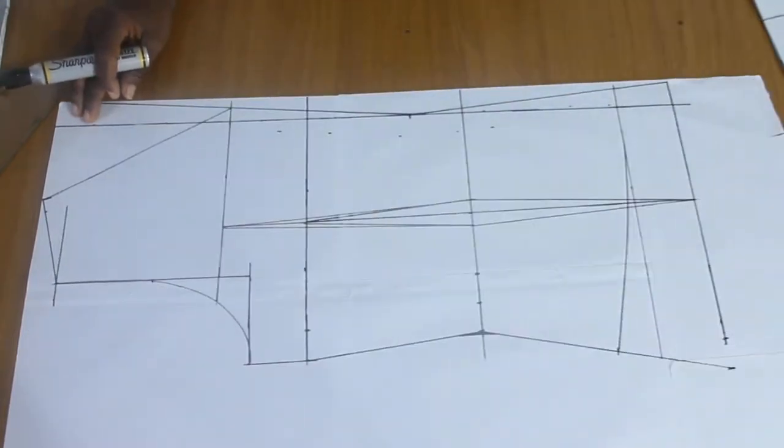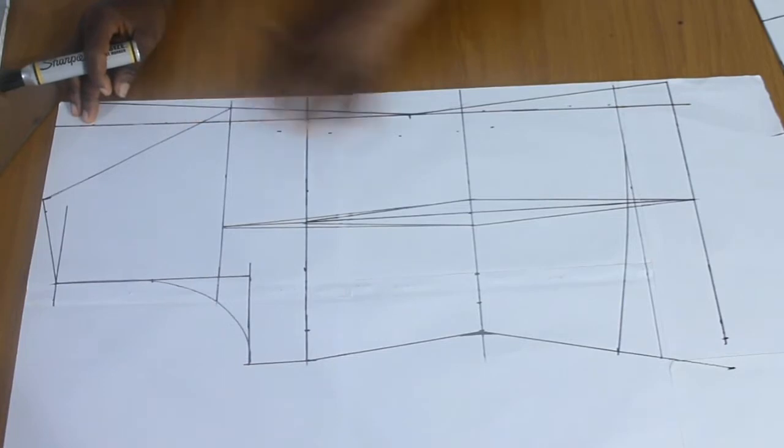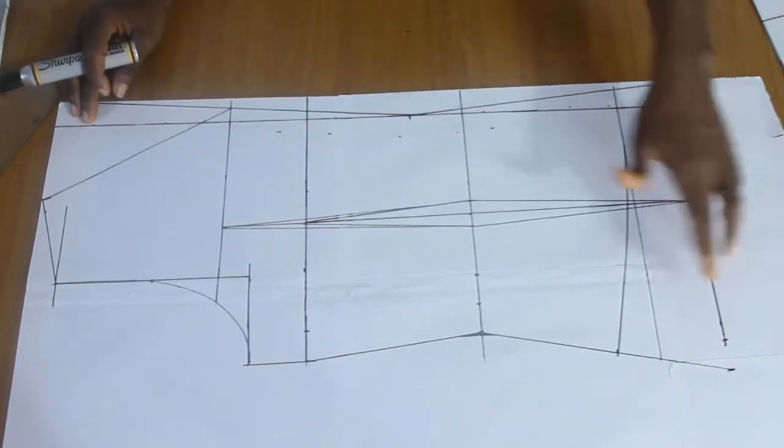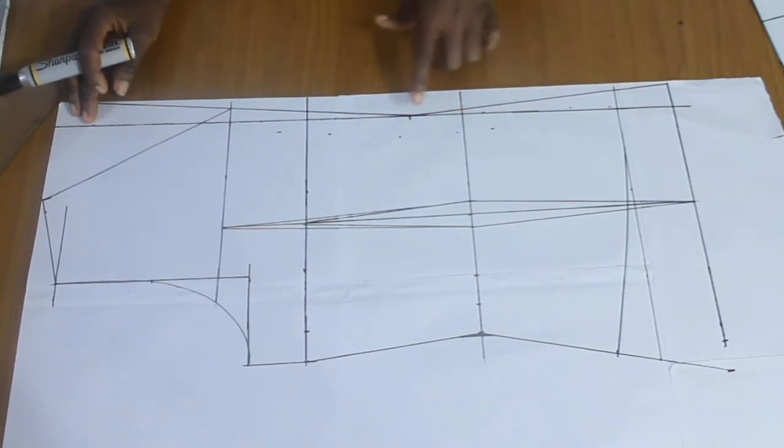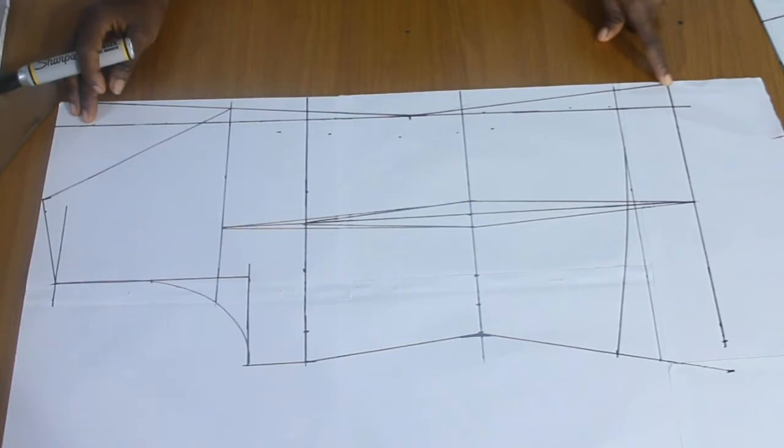Then for the back, also the same thing. This is the hem of it. I took my dart. Then this is my zip allowance, which I have adjusted 2 inches up, where I made the adjustment to prevent zipper bulge.